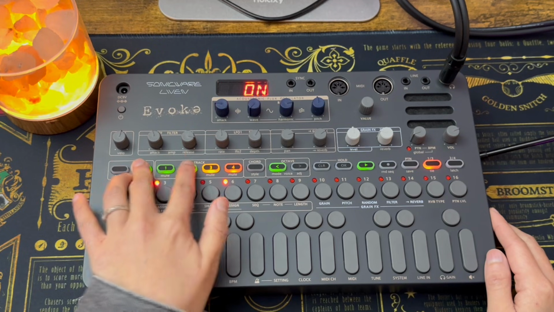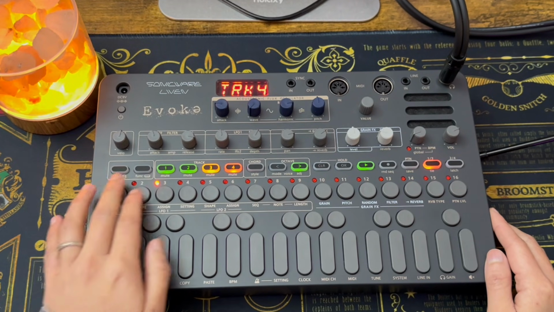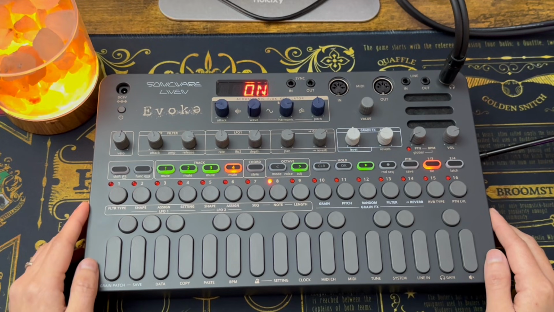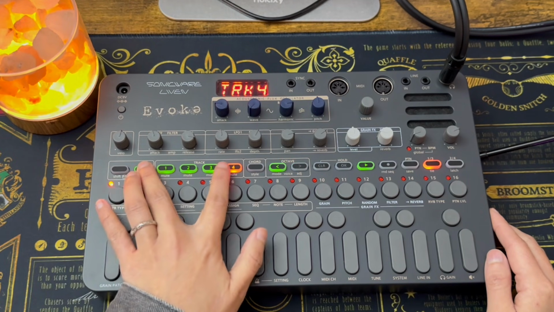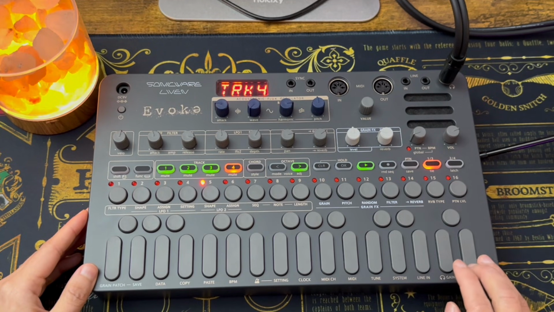And add some flute. And low end. And add some effects.